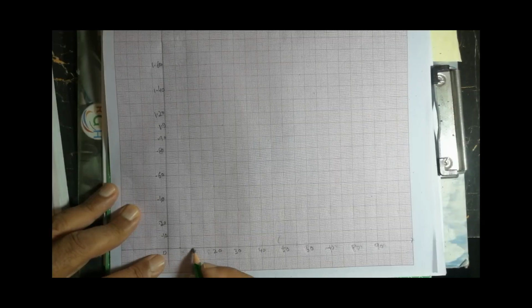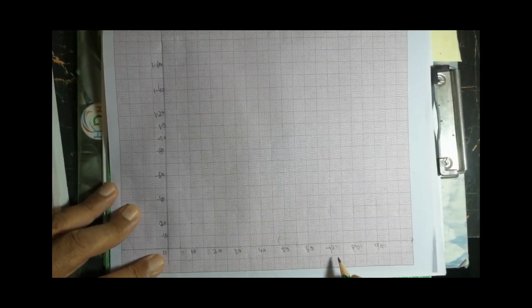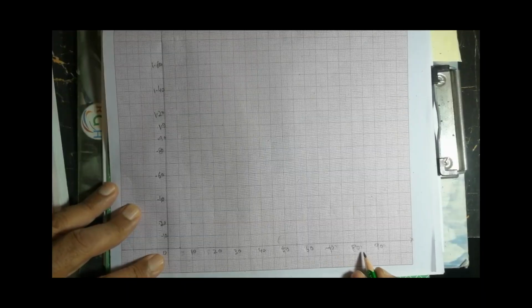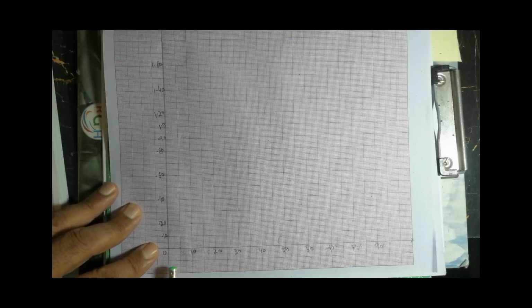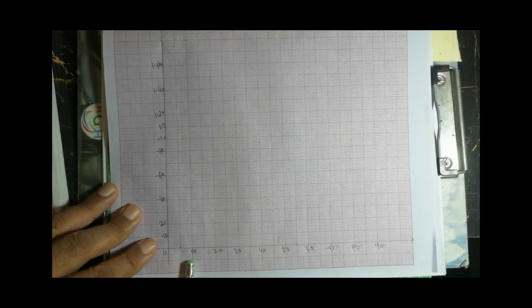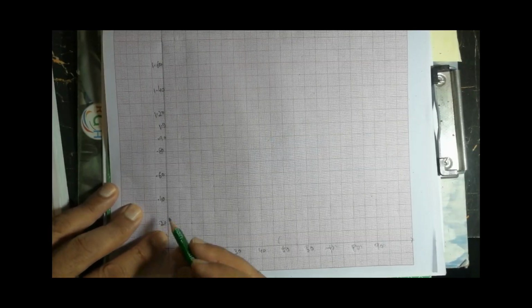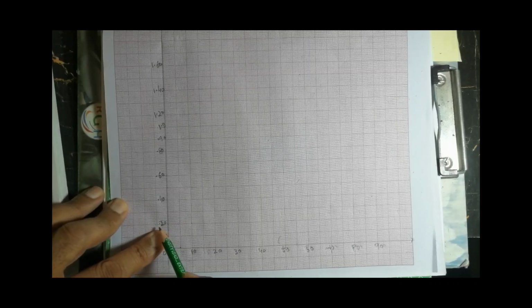This is 10, next 20, 30, 40, 50, 60, 70, 80, 90 and 100, and so on. So every 2 centimeters represents 10, and on the y-axis every 2 centimeters represents 0.20.